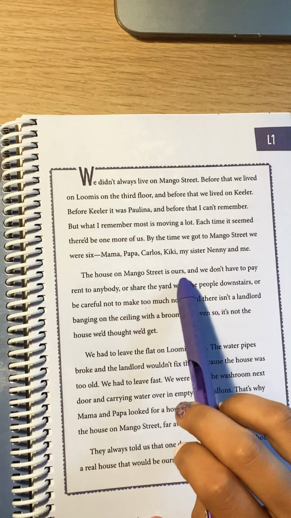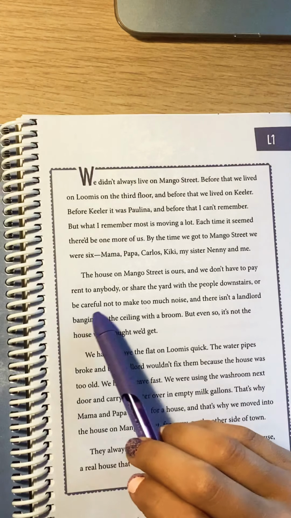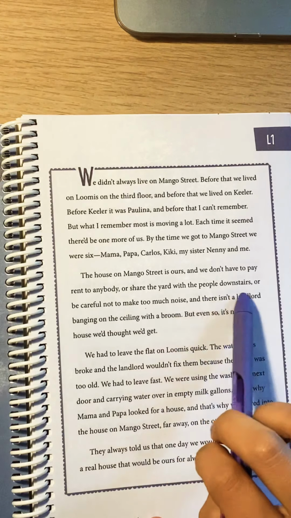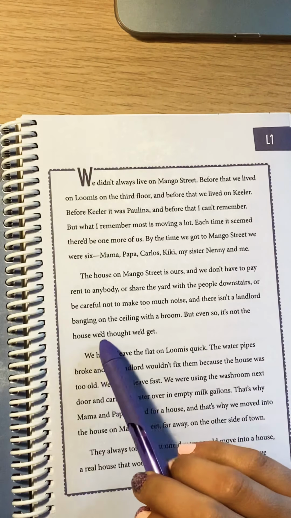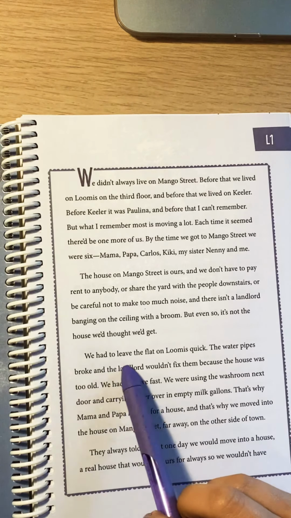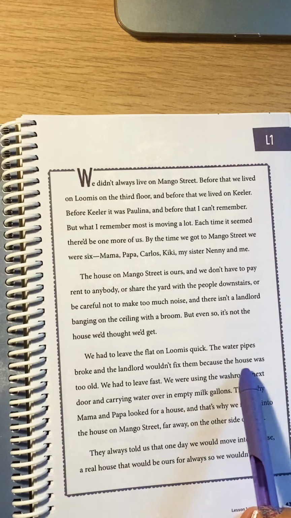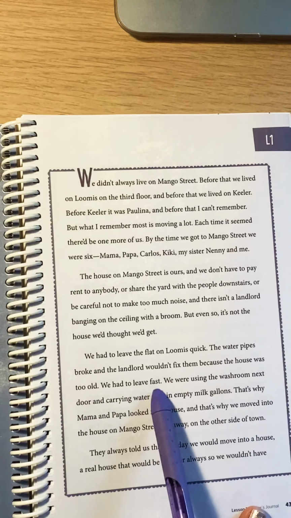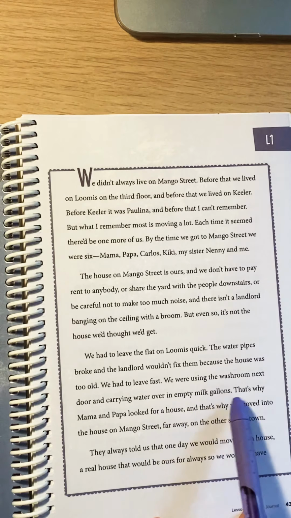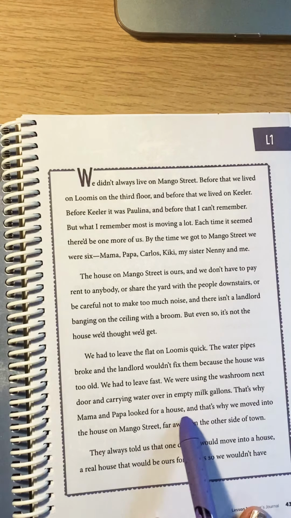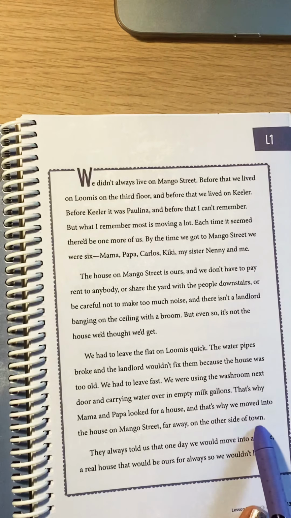The house on Mango Street is ours, and we don't have to pay rent to anybody, or share the yard with people downstairs, or be careful not to make too much noise, and there isn't a landlord banging on the ceiling with a broom. But even so, it's not the house we'd thought we'd get. We had to leave the flat on Loomis quick. The water pipes broke, and the landlord wouldn't fix them because the house was too old. We had to leave fast. We were using the washroom next door and carrying water over in empty milk gallons. That's why Mama and Papa looked for a house, and that's why we moved into the house on Mango Street, far away on the other side of town.